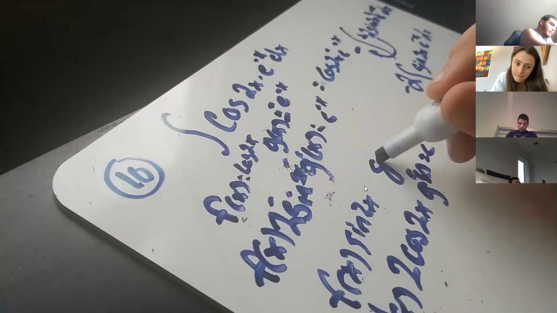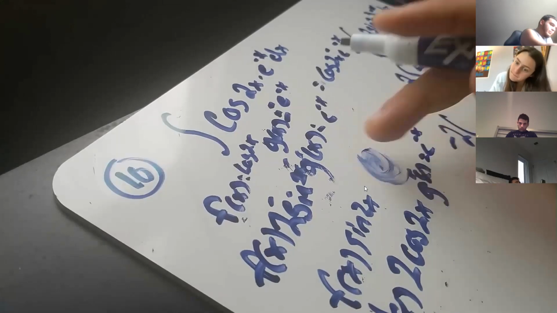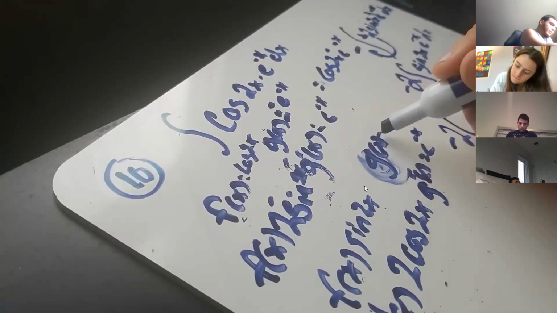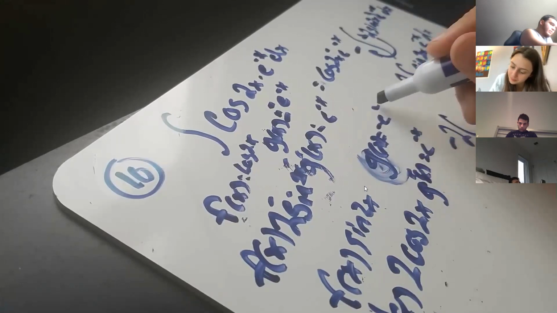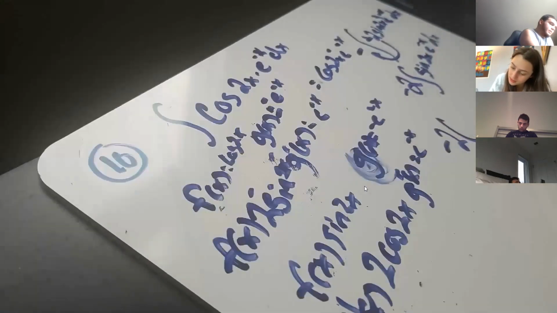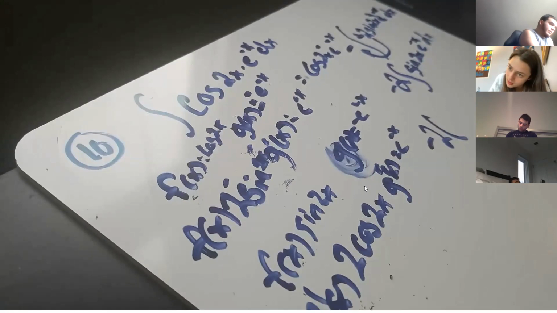And then g of x equals negative e to the negative x. So we got our stuff here. So let's do it. F of x and g of x.